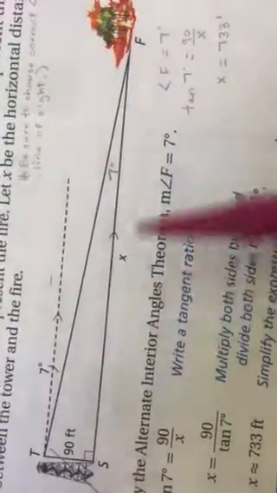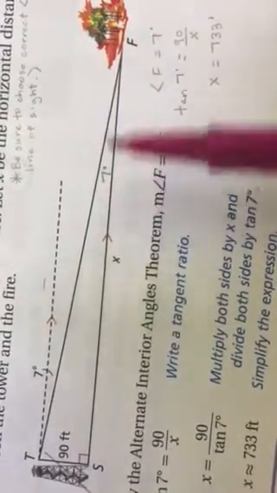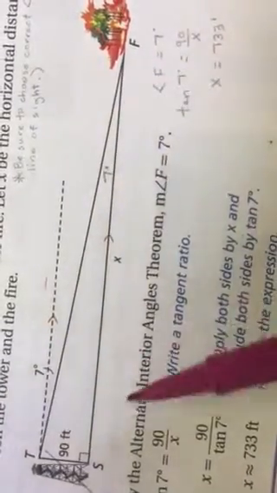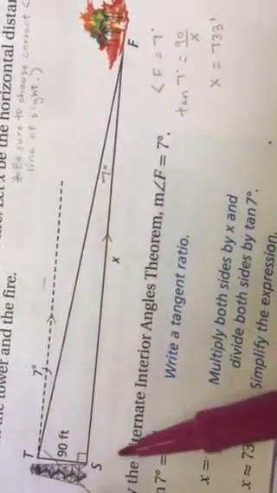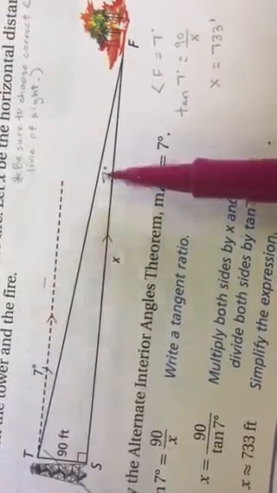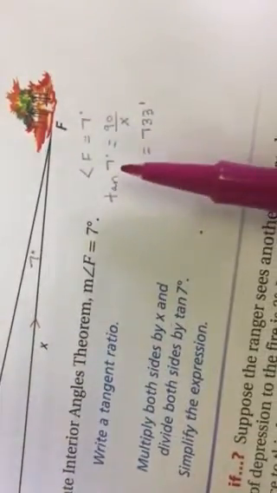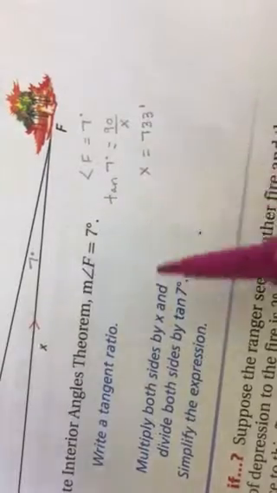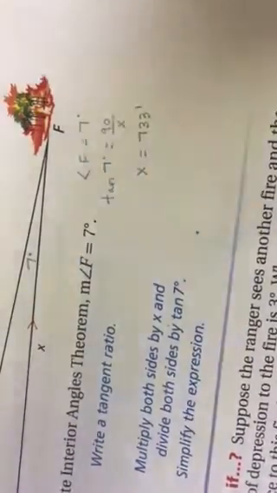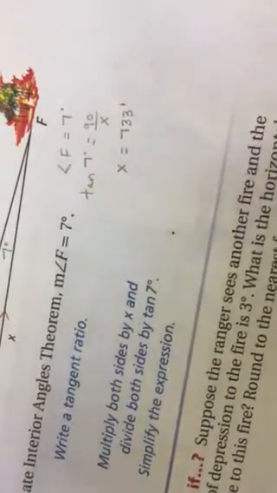Now we can use our tangent function to find the distance of x, or the distance of SF. So we're going to say the tangent of 7 degrees is equal to 90 over x. Now look what you got right here. The tangent of 7 is equal to 90 over x. We're going to multiply both sides by x. We're going to divide both sides by tangent 7. The math will be 90 divided by tangent 7, and that solves for the horizontal distance, and that's 733 feet.